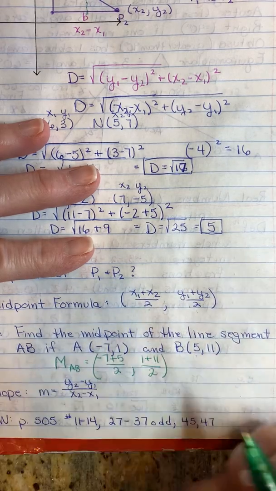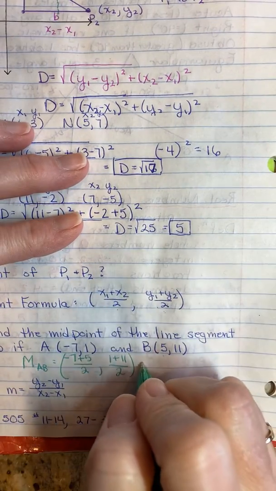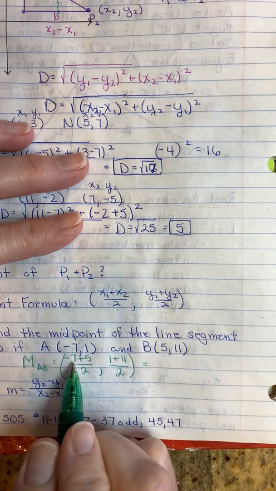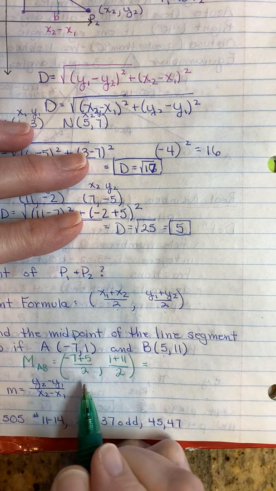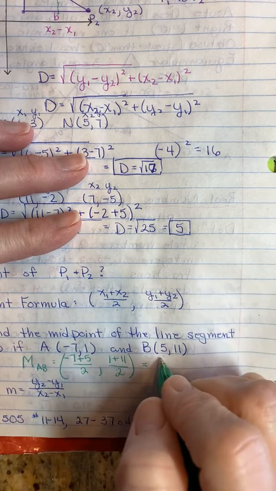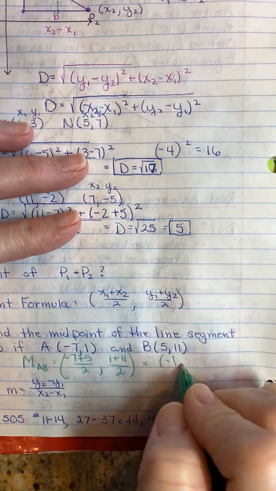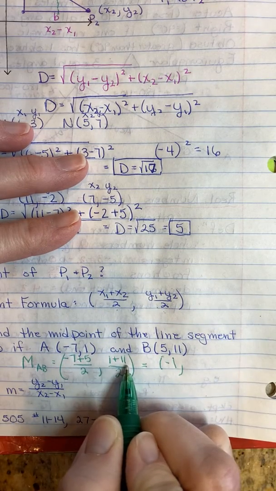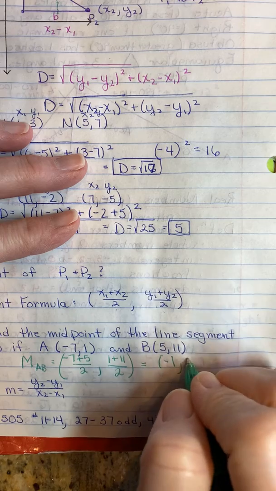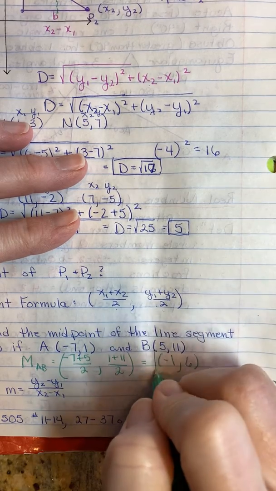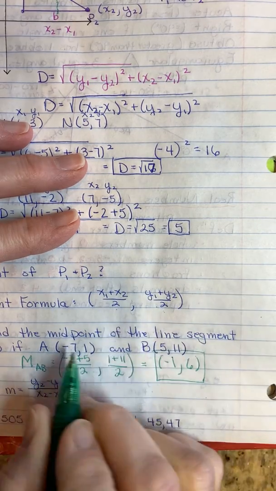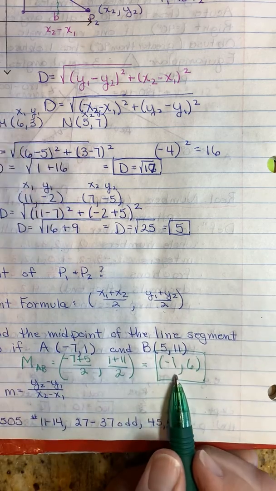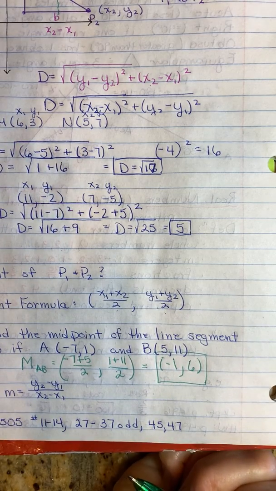So this is a midpoint, a point we're finding. And then let's just do the math. -7 plus 5 is -2, divided by 2 would be -1, and 1 plus 11 is 12 over 2. 12 divided by 2 is 6. So the midpoint of this line segment would be -1, 6.